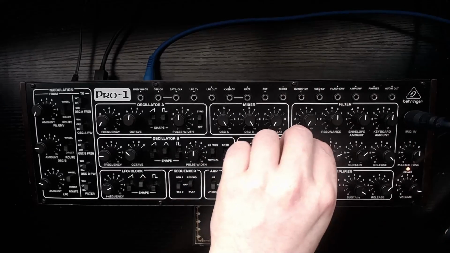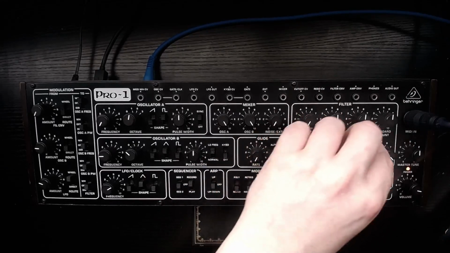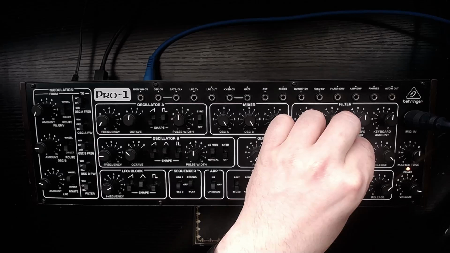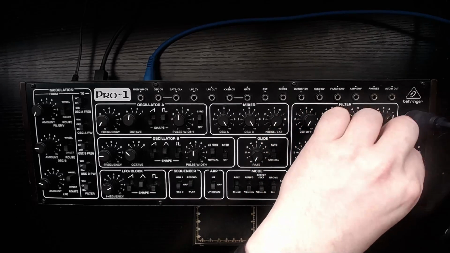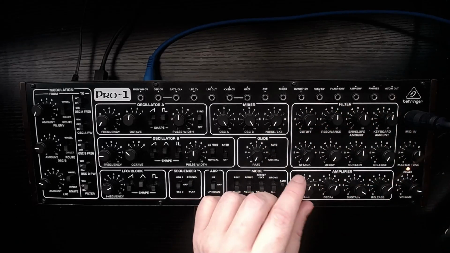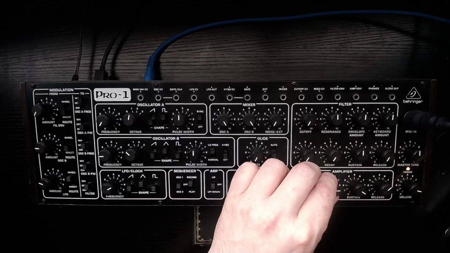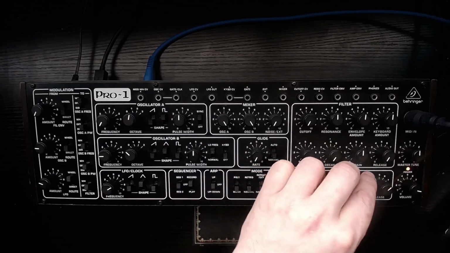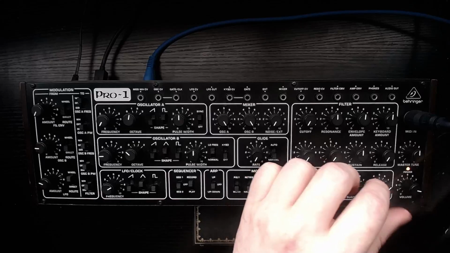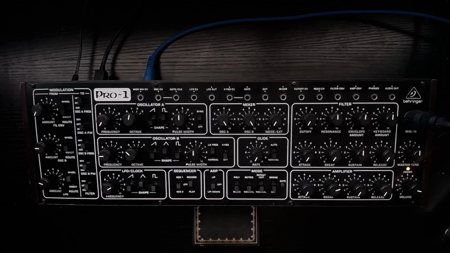Attack is set to 0. Decay is set to 0. And sustain is at about a 5. And the release is down to 0. So then we have the attack. We're going to put that all the way down to 0. We're going to move the decay up to about a 6 and a 7. We're going to turn the sustain all the way down. Turn the release all the way down.